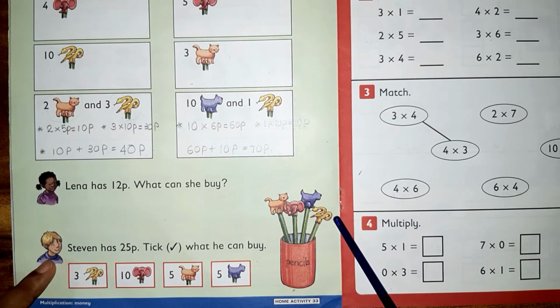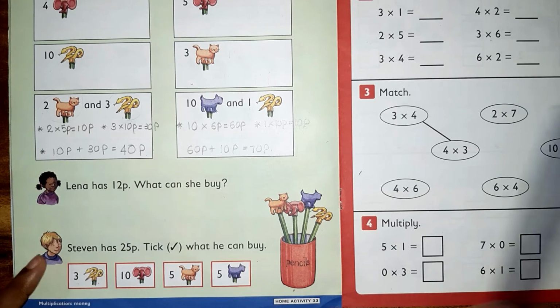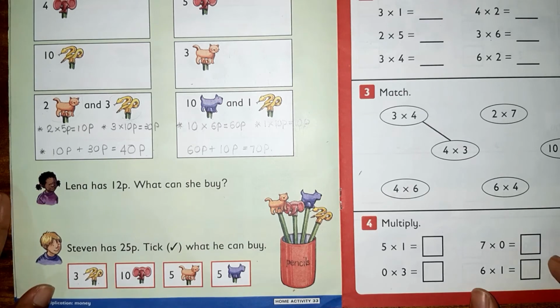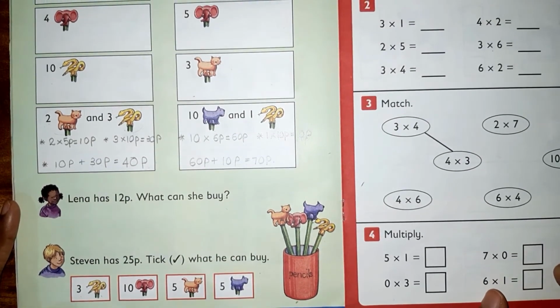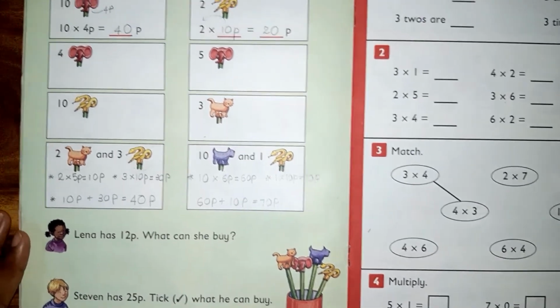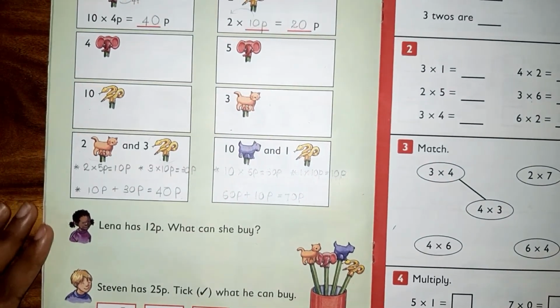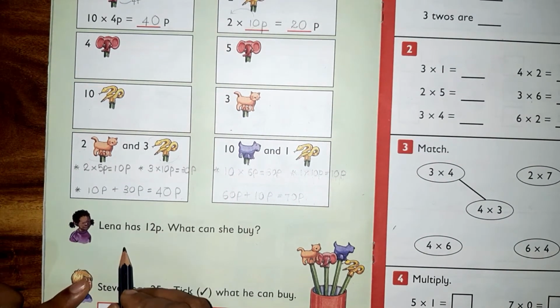Now think of any pencil that you can buy and check how much altogether, and check whether the 12 pence is enough or not. It's like this. Now this is my choice. There are several types of choices. As you wish, you can buy any type of pencils from the shop. So I'm going to buy first a cat pencil.